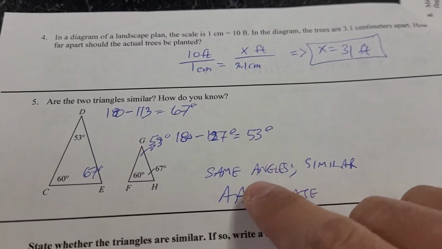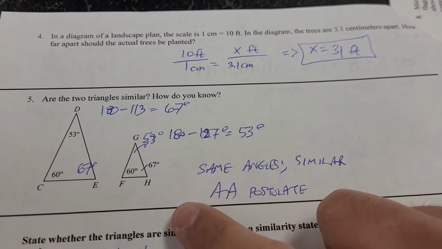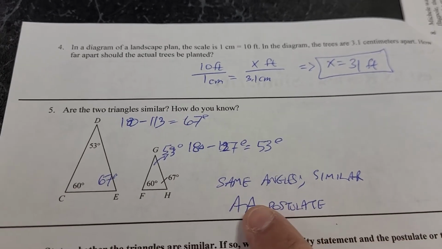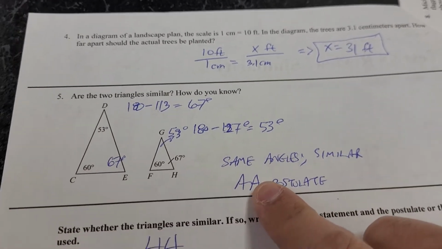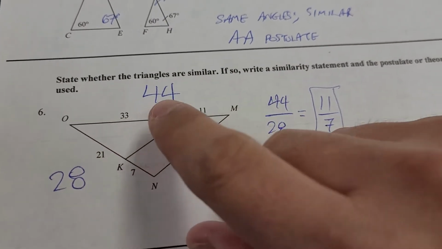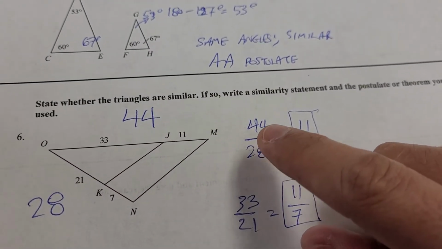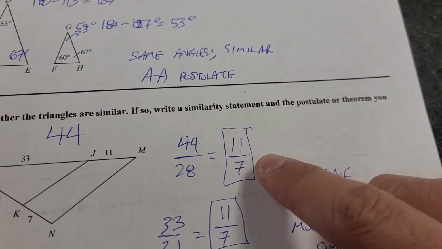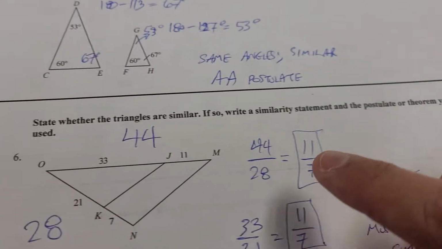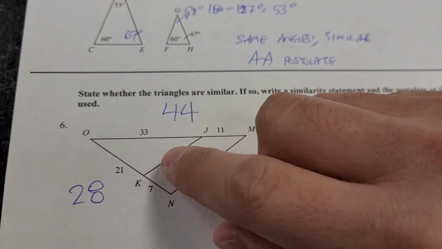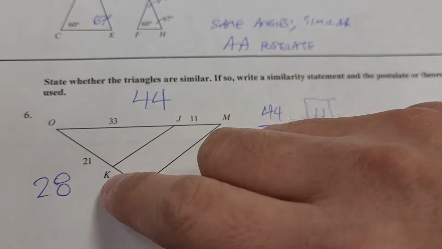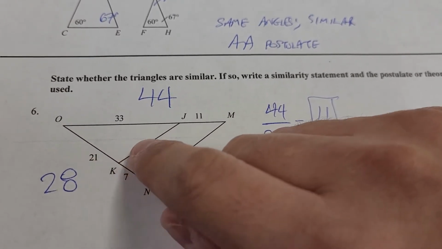And of course, you could have always said, because they have the same angles, two of the same angles, that's the AA postulate. Okay. Number 6, state whether the triangles are similar. If so, write a similarity statement and the postulate or theorem you need. So, first of all, we're given 21 here and 33.